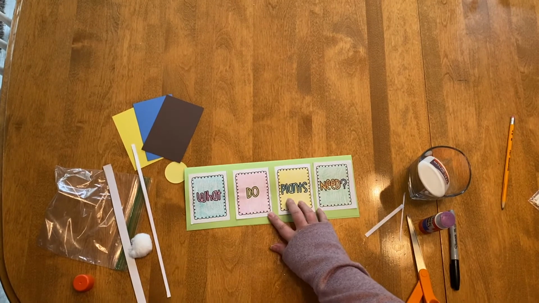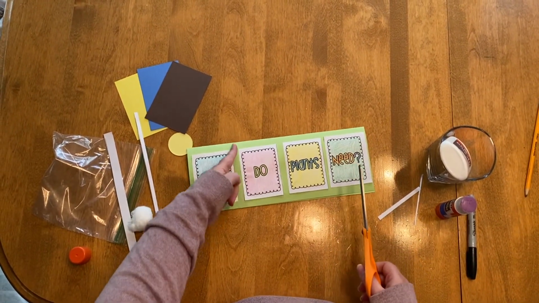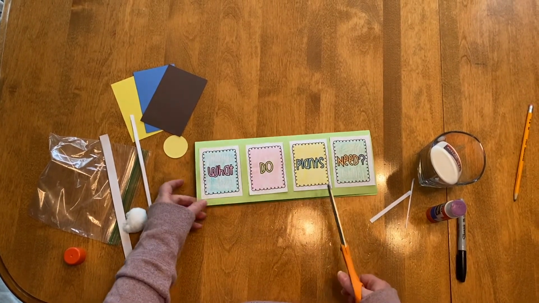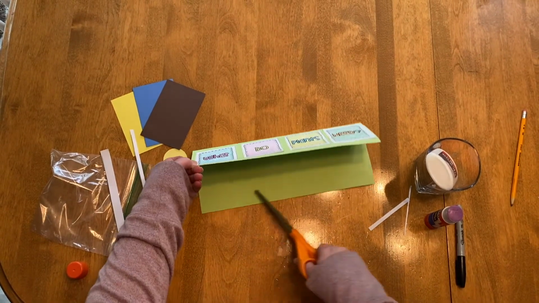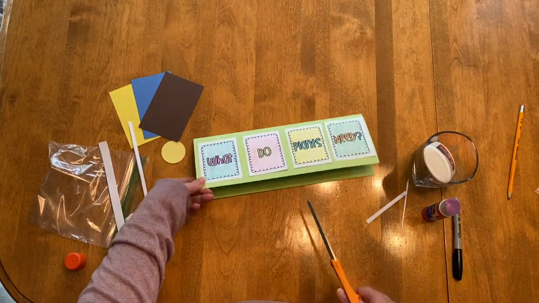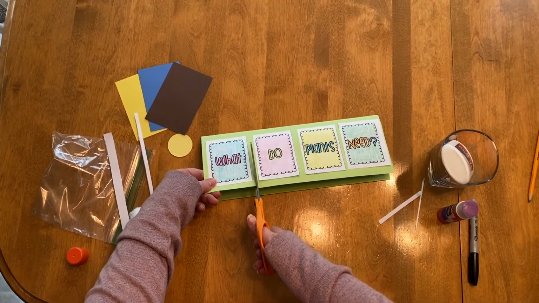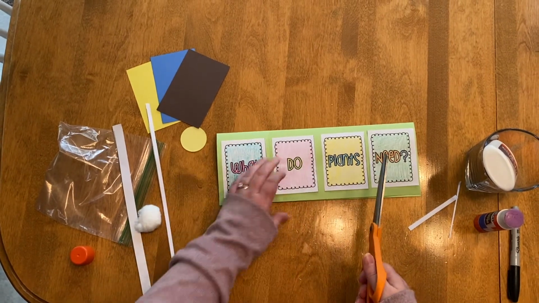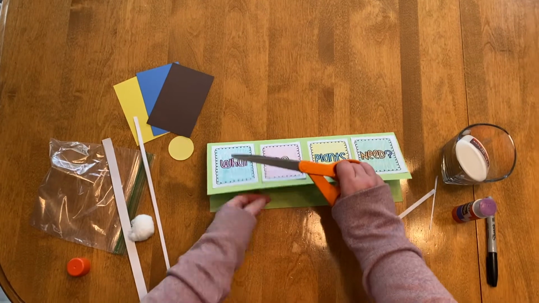Okay, now comes the tricky part. You are going to cut little slits in here so that they will be little doors. Okay, but you don't want to cut the bottom. So you're gonna lift it up and put your scissors in between them and then cut up to the top. See how I've cut that? Now it's like a little flappy door.